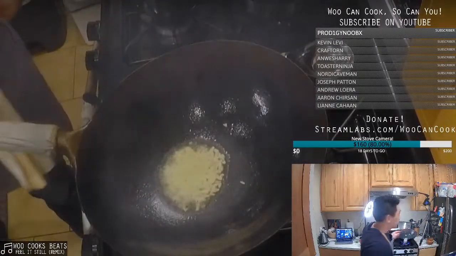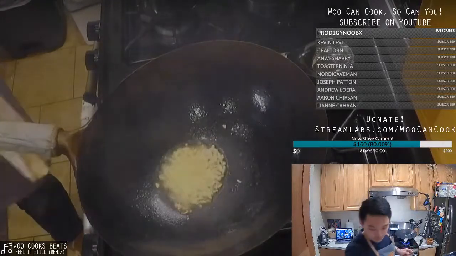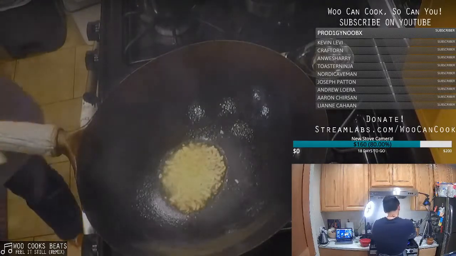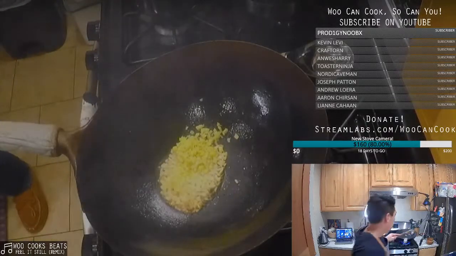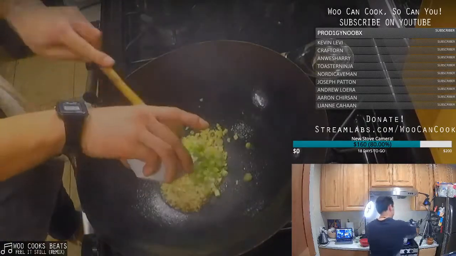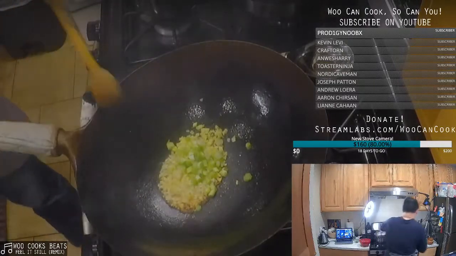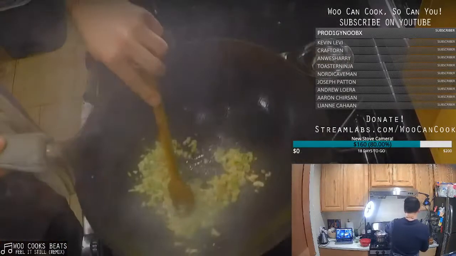All right, so I'm starting off by adding my aromatic elements first. So this is my garlic, then my ginger, and then the whites of my green onions. We're going in three at a time. We're going to give that a toss just long enough until it becomes fragrant.